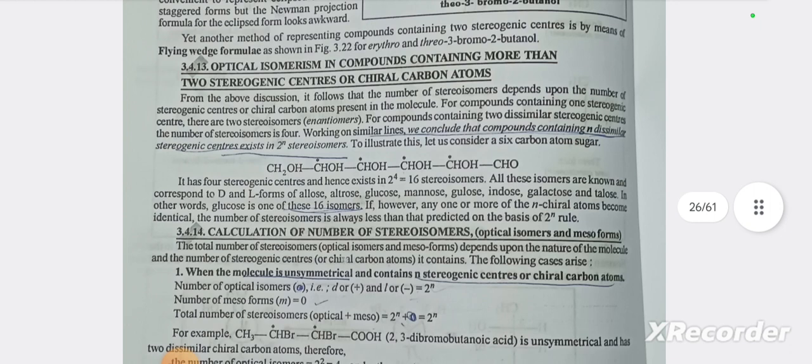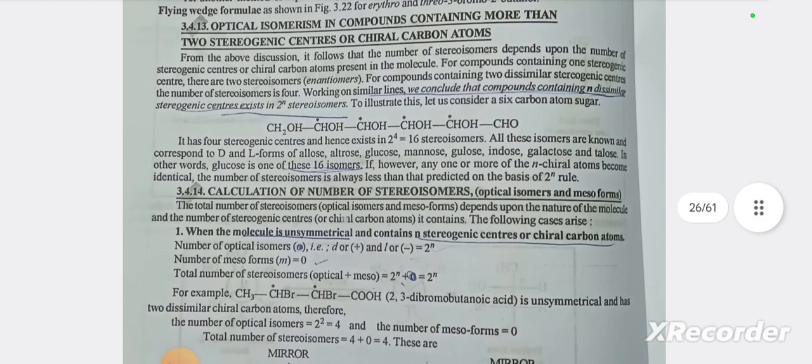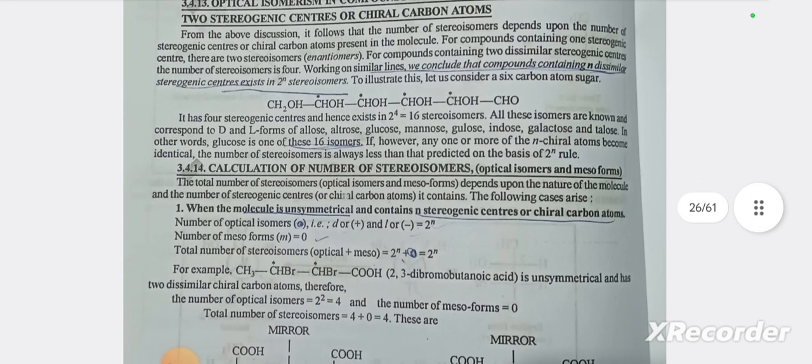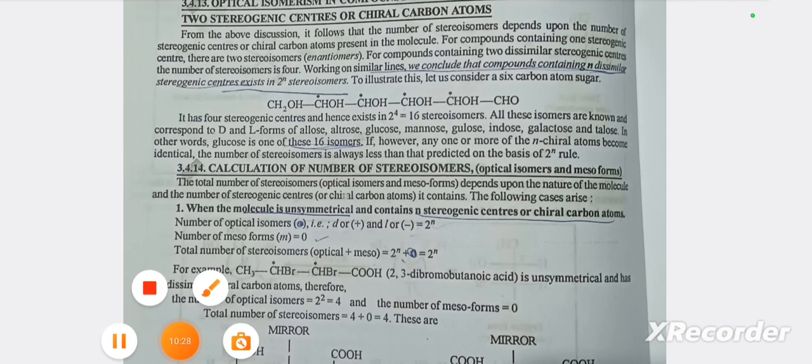Optical isomerism is seen in compounds containing more than two stereogenic centers or chiral carbon atoms. From the above discussion, it follows that the number of stereoisomers depends upon the number of stereogenic centers or chiral carbon atoms present in the molecule. For compounds containing one stereogenic center, there are two stereoisomers, the enantiomers. For compounds containing two dissimilar stereogenic centers, the number of stereoisomers is 4.